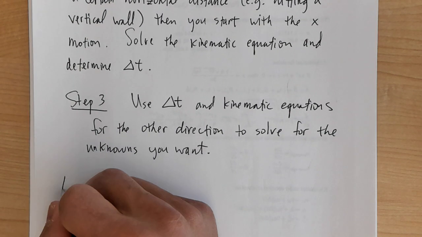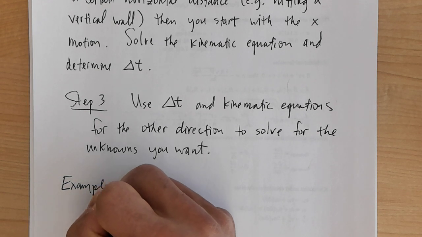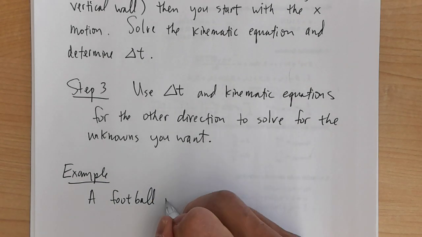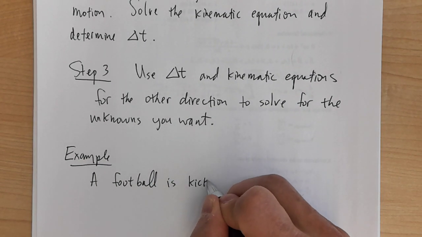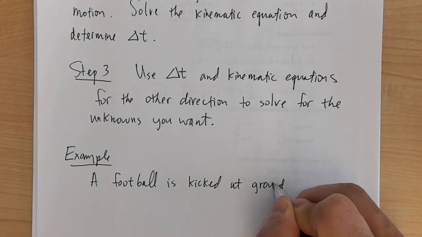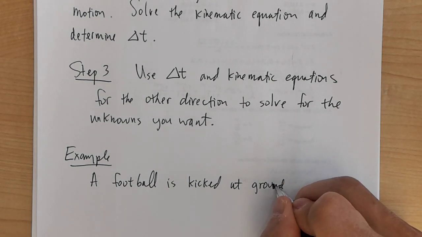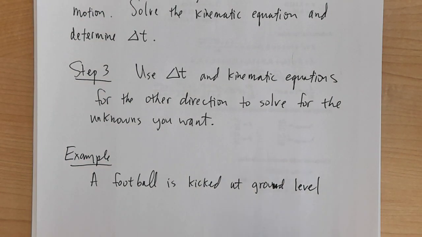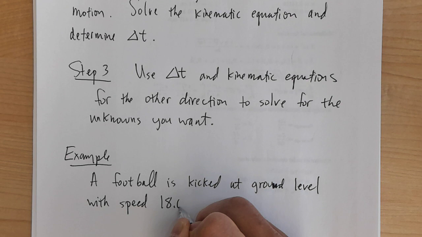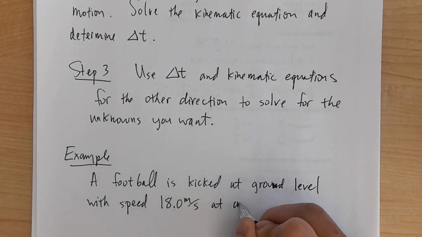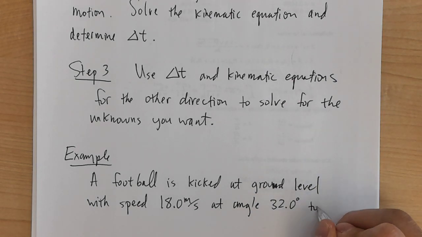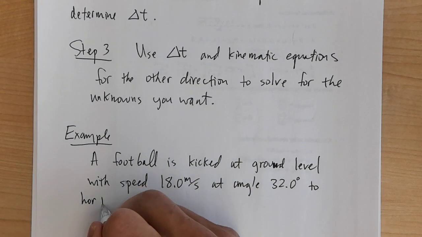Okay, let's do an example. Let's say a football is kicked at ground level with speed 18.0 meters per second at angle 32.0 degrees to horizontal. That's the angle it makes with horizontal.